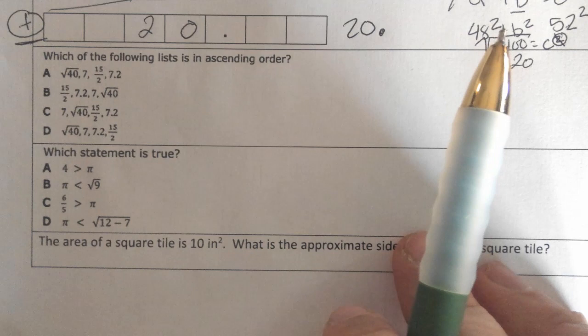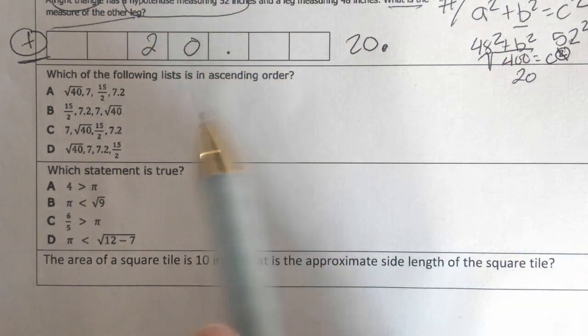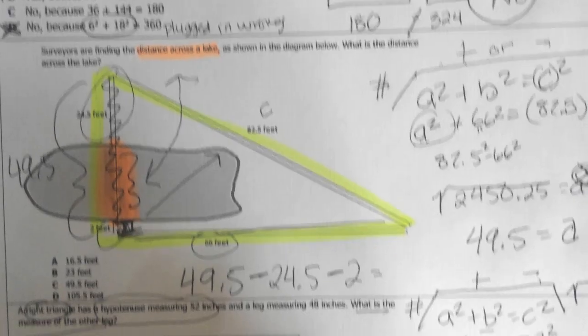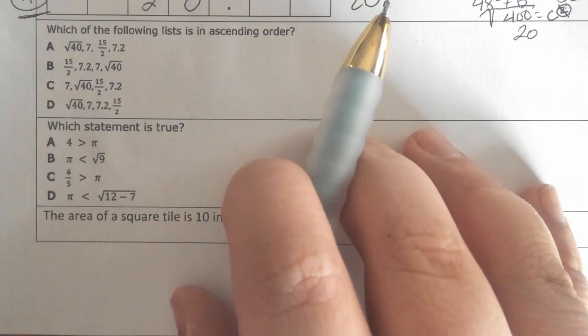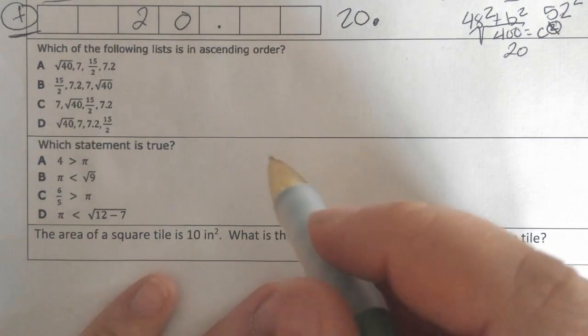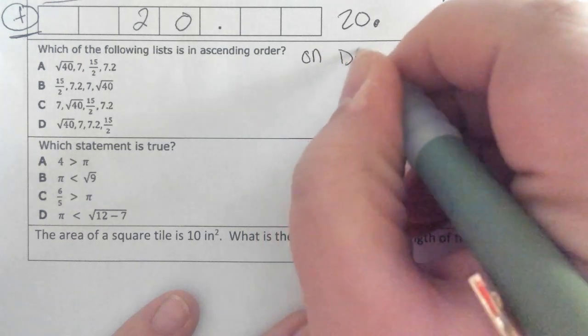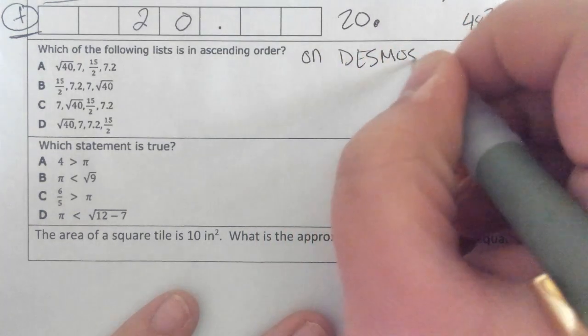Okay. The next two problems deal with ordering numbers. So we are done reviewing stuff with Pythagorean theorem for now, and now we're going to pivot into ordering real numbers. To order real numbers on Desmos, there was a little trick for us.